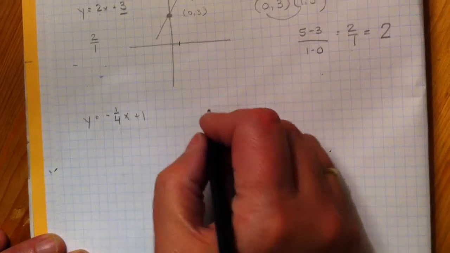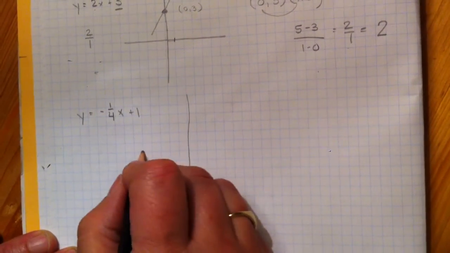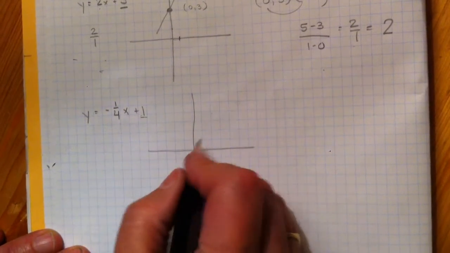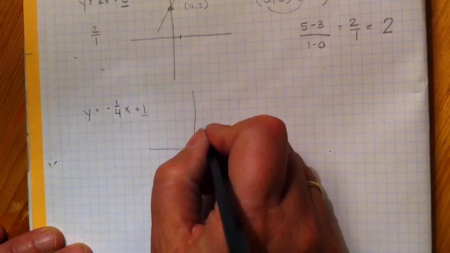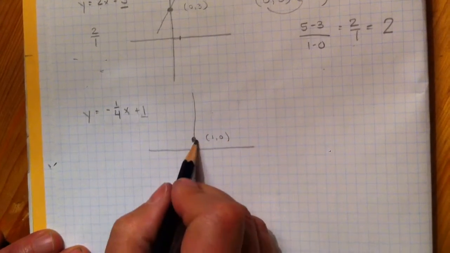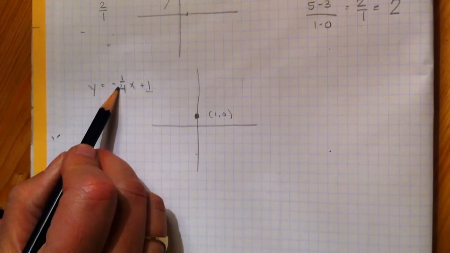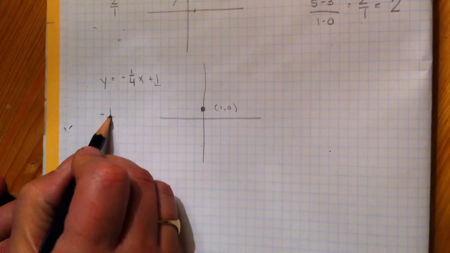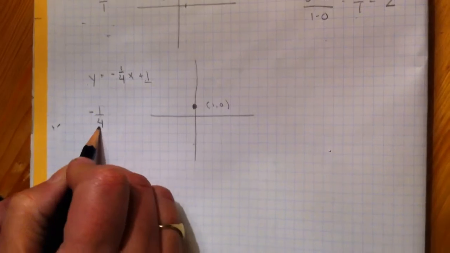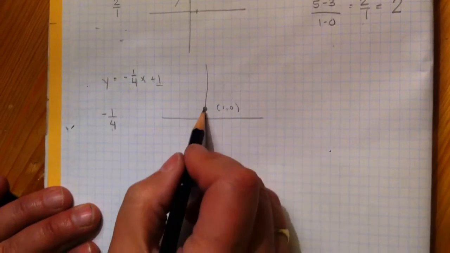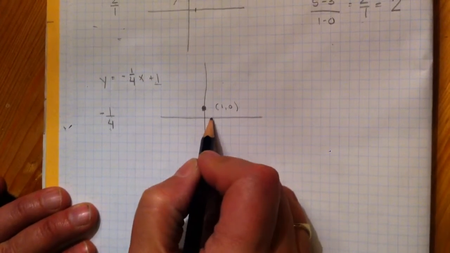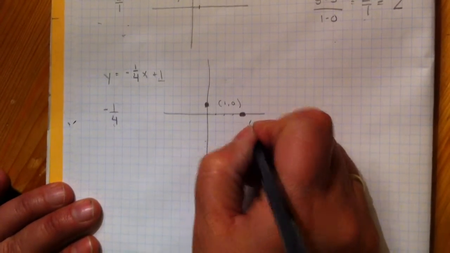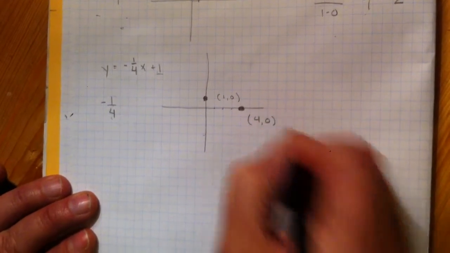Okay, the next one I'm going to do is with a fraction as our slope, plus 1. Okay, so again, step number 1, get your first set of coordinates, which is really easy. It's (1, 0). So we've got (1, 0) for our first set, and we can see that our slope is -1/4. So what that means is that we're going to go down 1 for the y value and +4 for the x value. So from here we go down 1, and we go 1, 2, 3, 4, and now we've got our second set of coordinates, and it's going to be (4, 0).